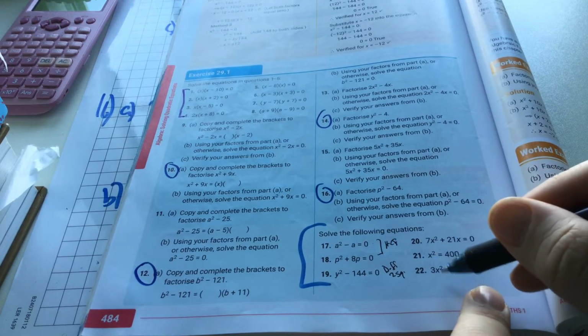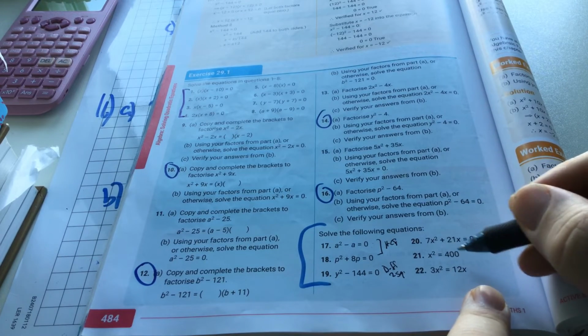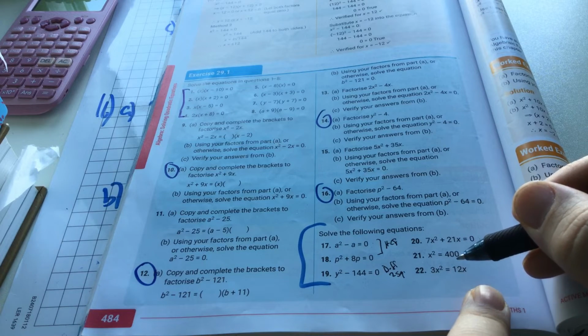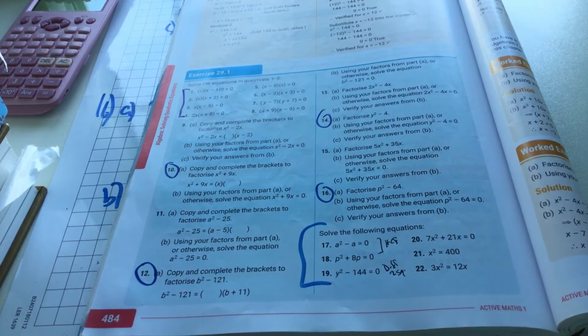Now notice 21 and 22 do not equal 0. So you need to rearrange them so they equal 0. So you're going to take 400 away from both sides here, and you're going to take 12x away from both sides here. Okay, so 17 to 22 now, and then watch the next video when we're going to look at quadratic trinomials.